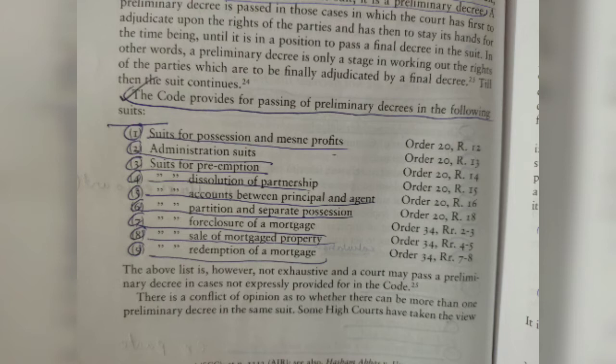So here are some examples of preliminary decree. That is: 1. Suits for possession and mesne profits, Order 20, Rule 12. Administration suits, Order 20, Rule 13. Suits for preemption, Order 20, Rule 14. Suits for dissolution of partnership, Order 20, Rule 15. Suits for accounts between principal and agent, Order 20, Rule 16.